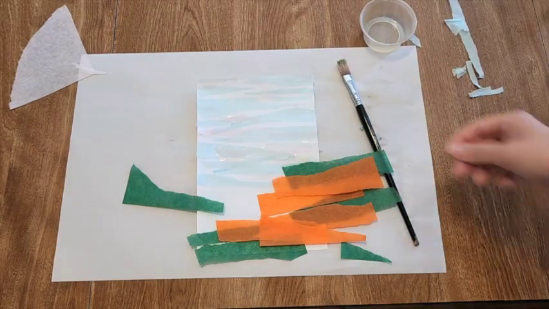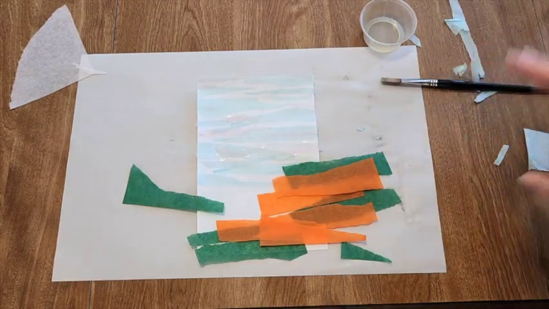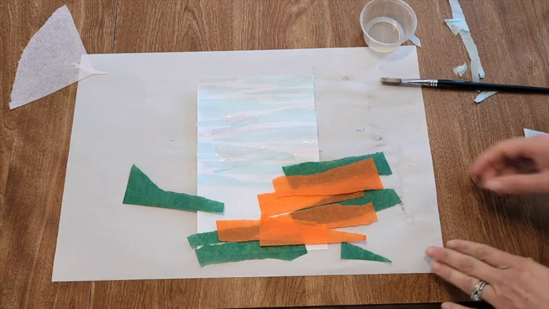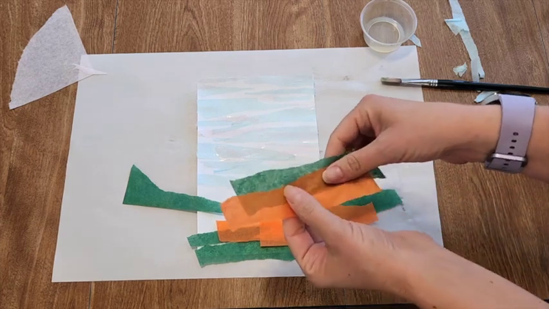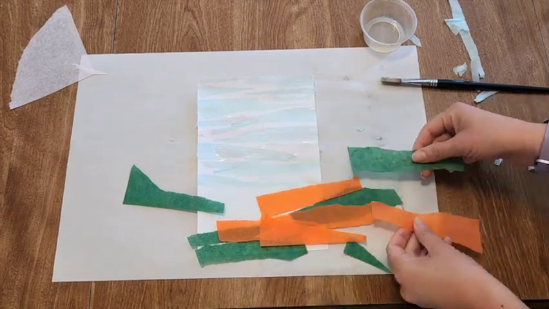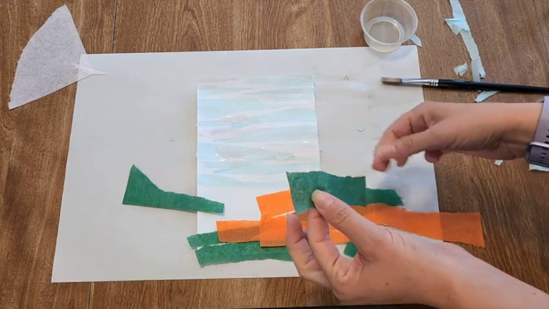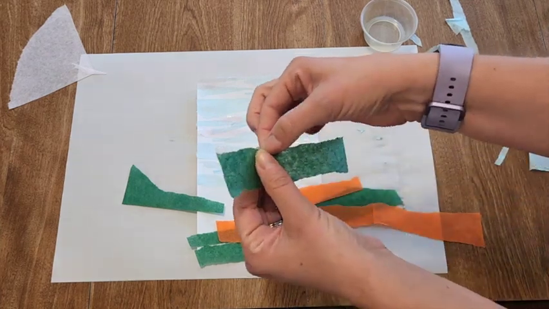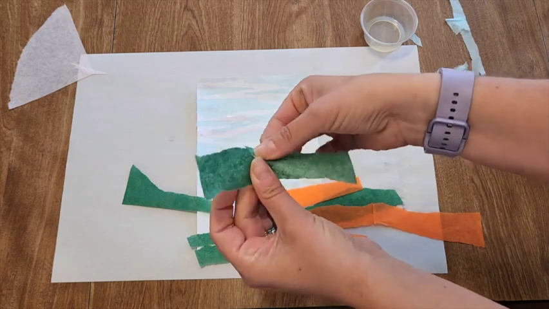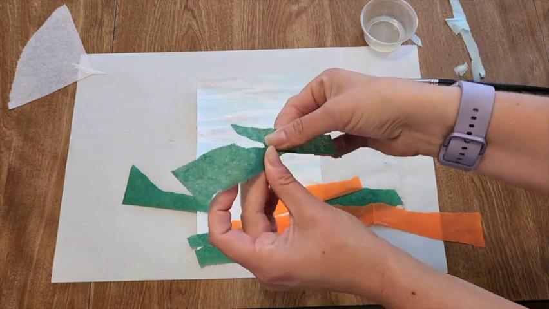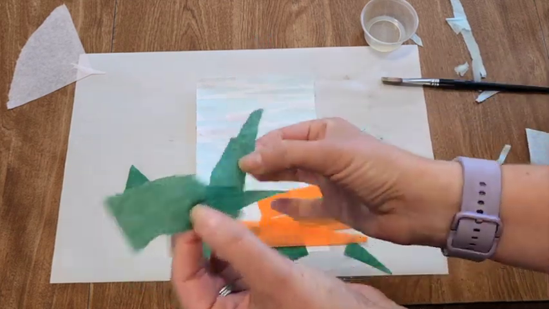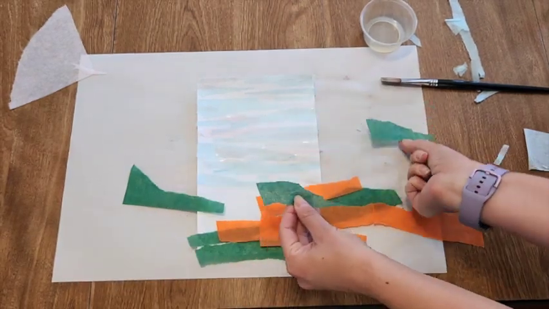Okay, once you have your shapes torn out, let's do the same thing. We're gonna lay them out in a design. When you overlap the shapes, you're gonna get a different color, maybe a richer color. And again, feel free to tear as you go. If this shape, you want it to be shorter, just start in the middle and kind of tear it so it goes in half. And now you have these two beautiful shapes with points, which I love these.